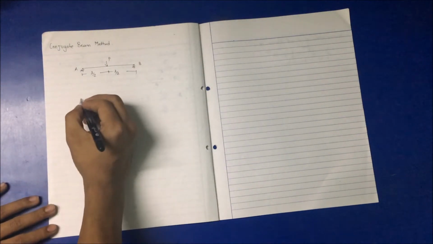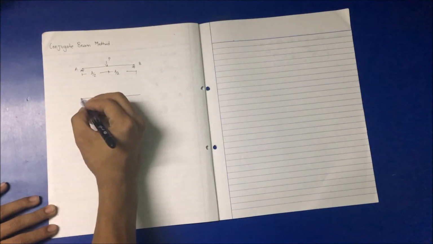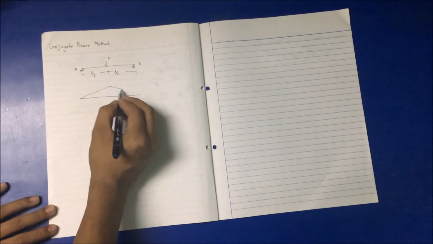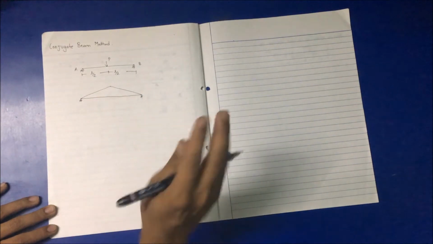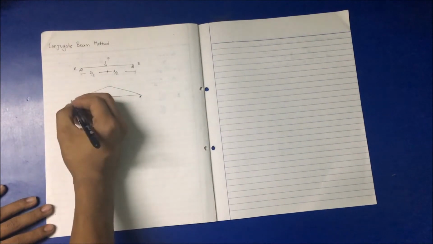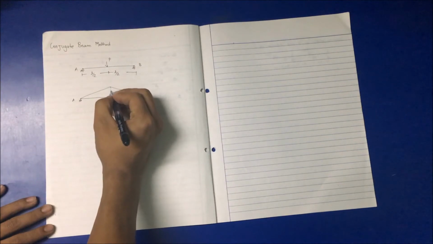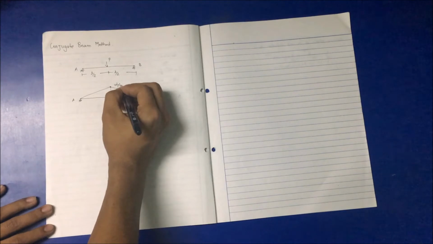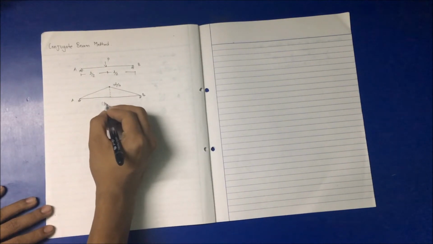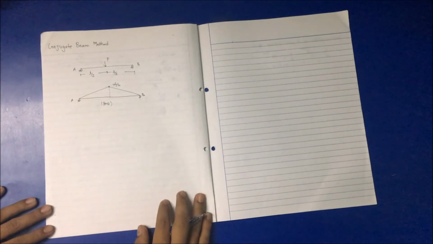Then the bending moment diagram for this will be like this. This will be the bending moment diagram for the simply supported beam with a point load at the midspan, and the magnitude at this point will be WL/4. So this is the bending moment diagram for that given simply supported beam.